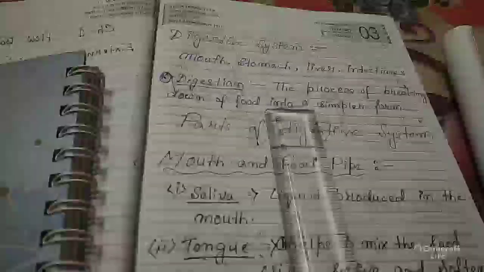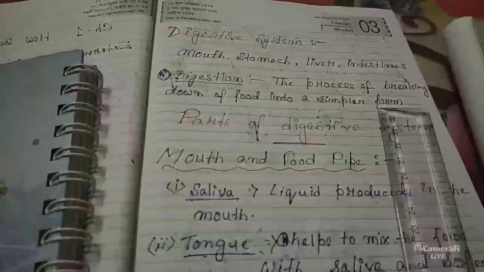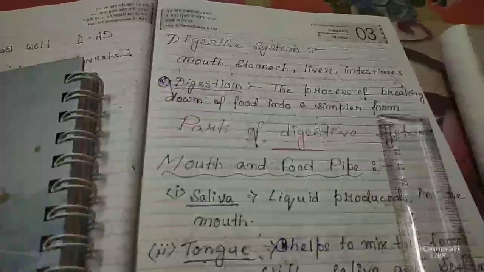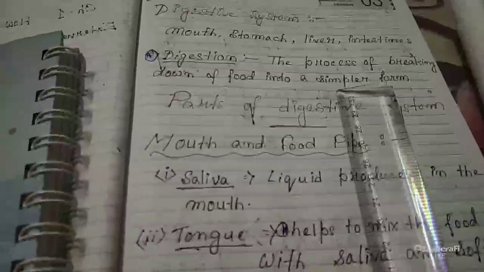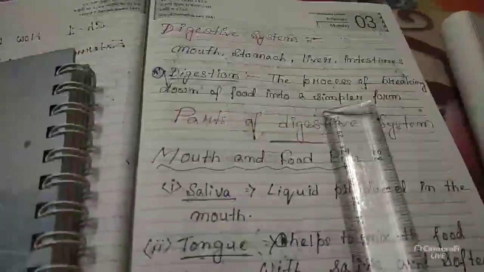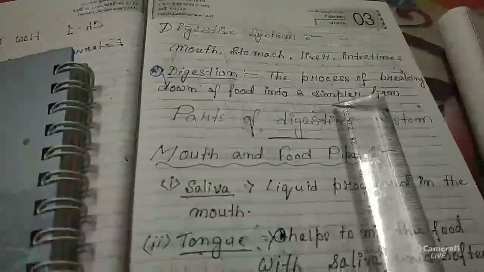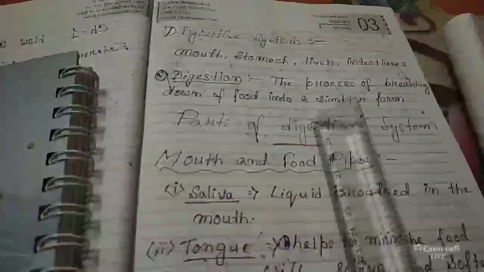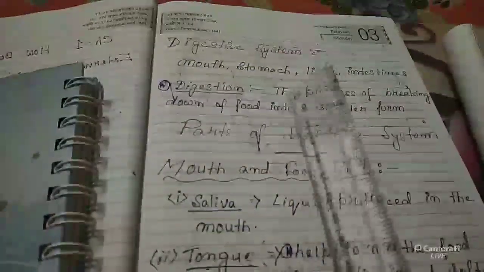What is digestion? The process of breaking down food into a simpler form. You are eating rice. This rice does not stay in that form. It becomes a simpler form, meaning it will break down in your stomach. You are eating fish. The fish will totally break down in your stomach and intestine. When you vomit, are you vomiting the rice, the fish? No. It is the simpler digested form. For indigestion you are vomiting.